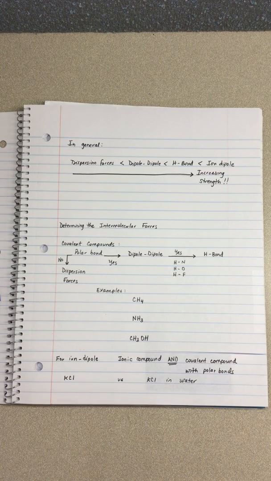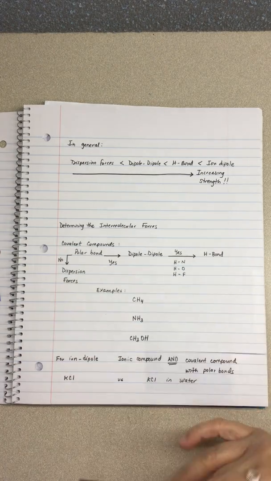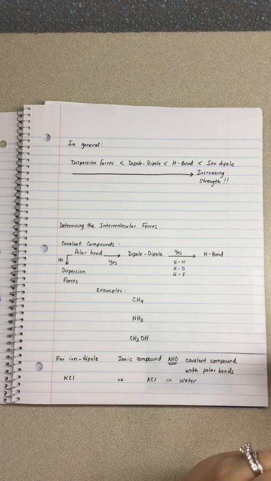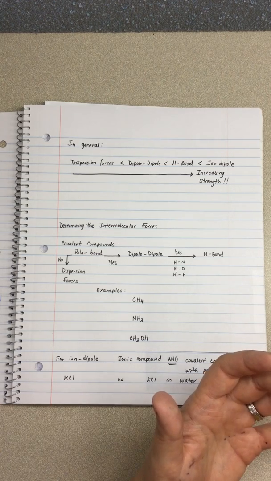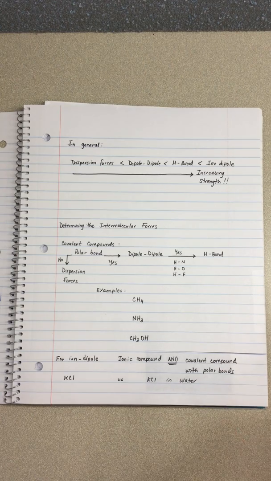And now I have here a chart that you can use, and I'm going to give you some examples so you can see how I'm using this. You should start by looking for polar bonds in the compound that I'm giving you. If you don't have polar bonds, then there's nothing else that you have to do. No polar bonds present. The polar bonds are hydrogen with nitrogen, oxygen, fluorine, or Cl, or carbon with the same 4. If you don't have any of those 8, that's only dispersion.